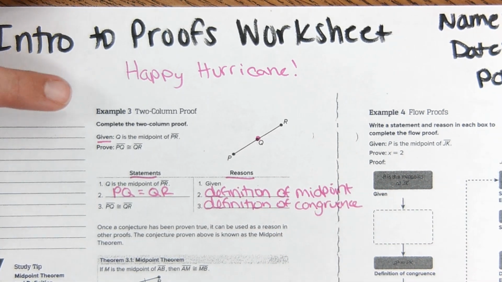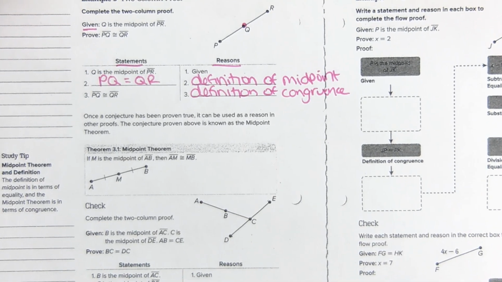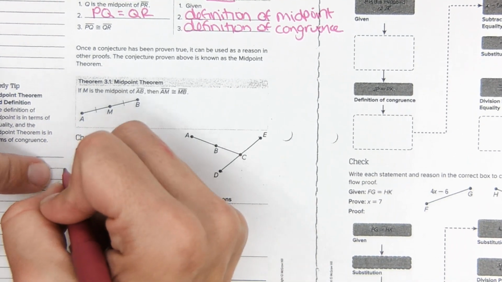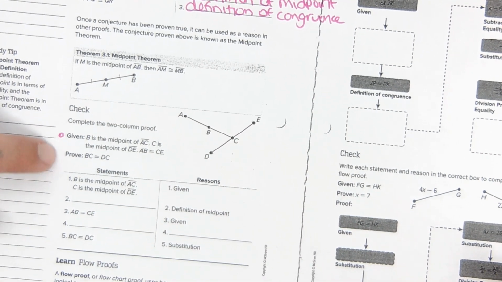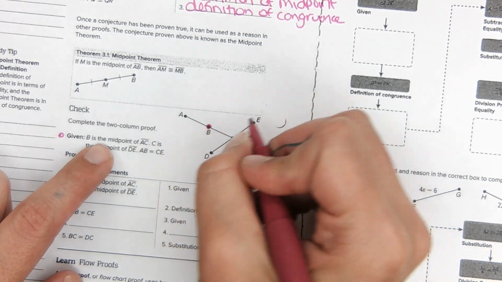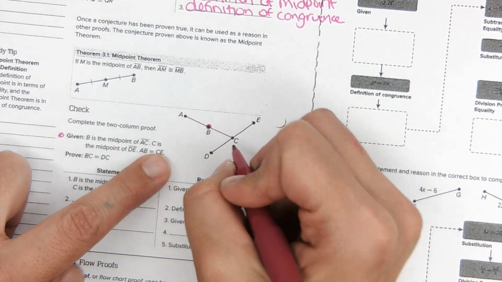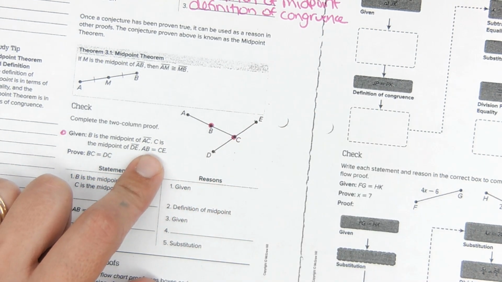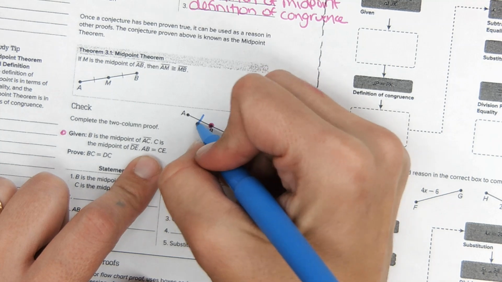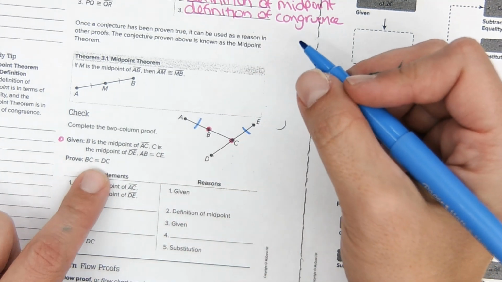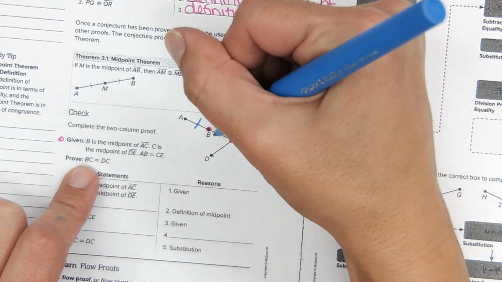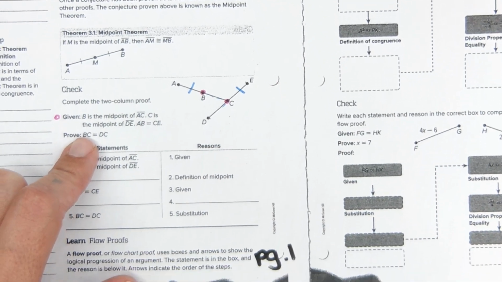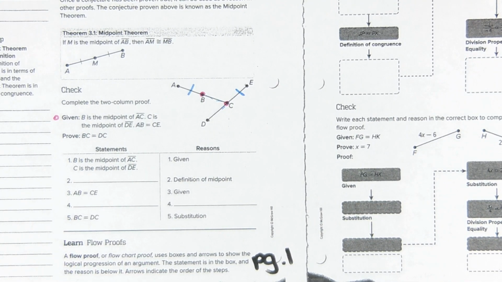Okay, now moving on to the next one, we have another example here. Of course, it always starts out with a given. It says B is the midpoint of AC and C is the midpoint of DE. It also tells us that AB is congruent to CE, and we're trying to prove that BC, this segment right here, is equal to DC. It gives us some of the steps, and we'll just fill in the rest.